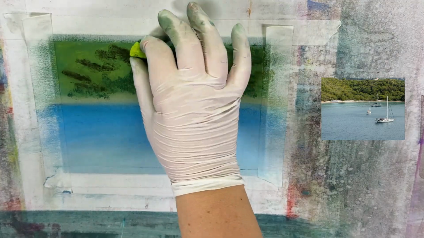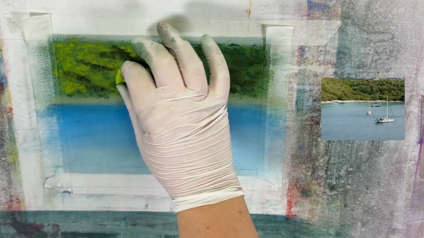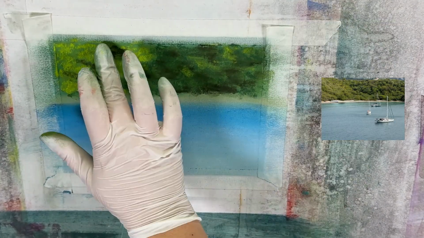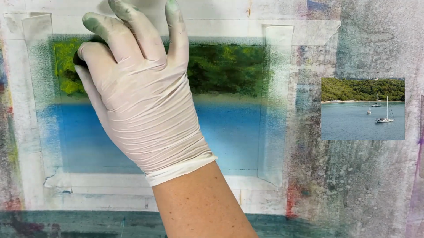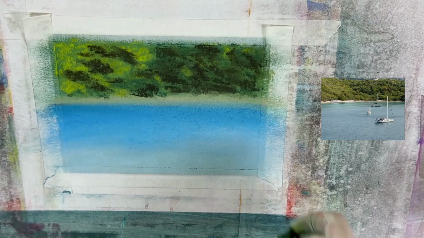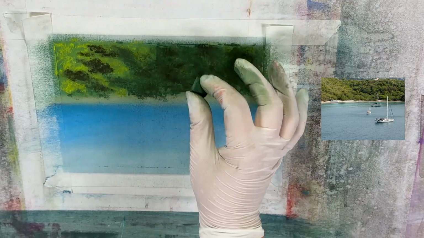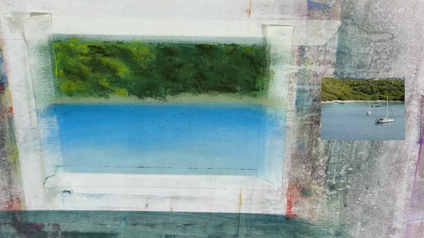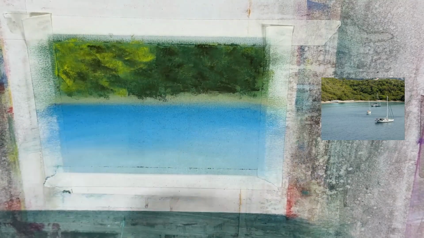So using more extreme ends of the value spectrum here with my lights and darks, and just continuously layering back and forth to create the effect that I want with my values. So don't be afraid to come back in and go back over top of what you put in, because as you can see here, a lot of my light values disappeared. So bringing them back in.